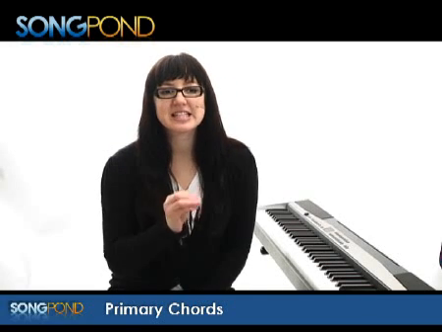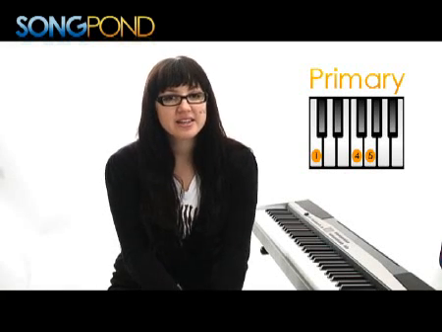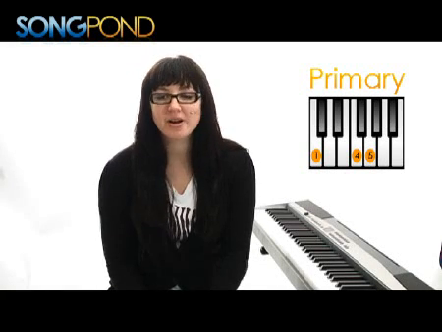Right, now that you've learned about major and minor chords, we're going to learn about something called the primary chords. In a lot of songs, the same three main chords turn up the most frequently. We are going to learn what those three chords are so that you'll have the basis for learning almost every song in Song Pond. The most frequently used chords are those that begin on the first, the fourth, and the fifth note of the scale.